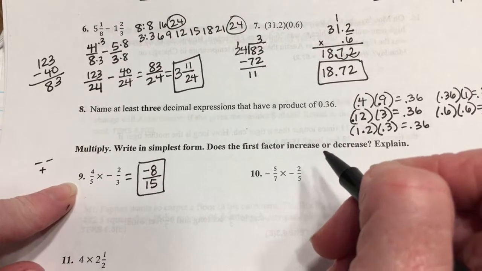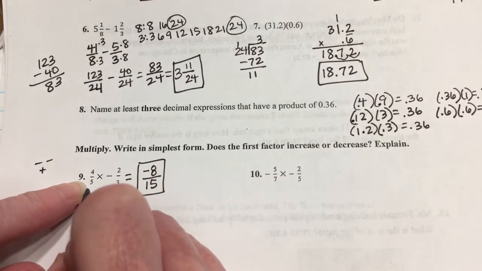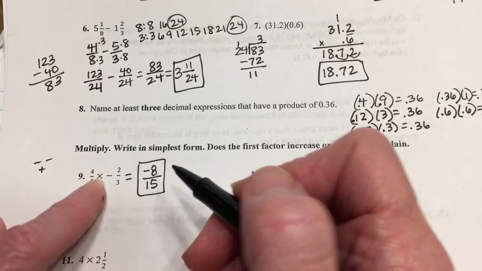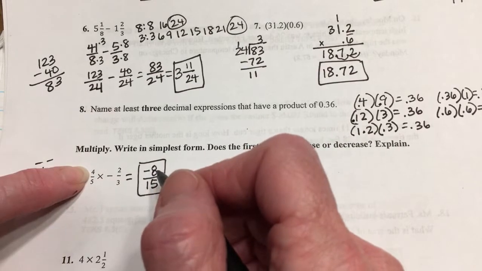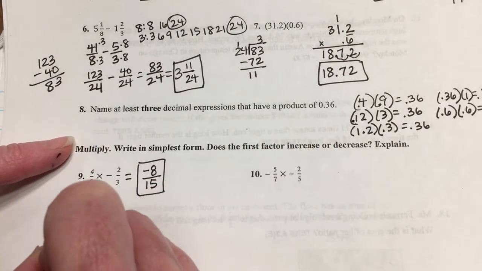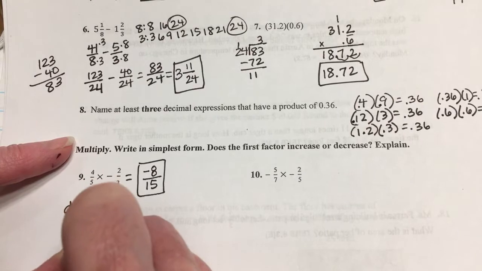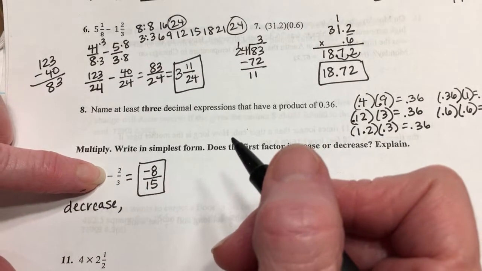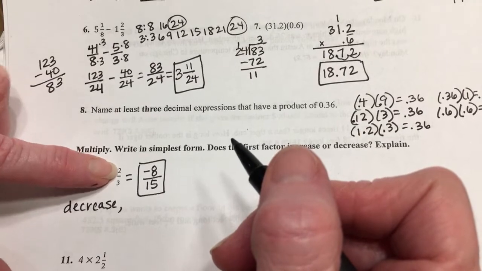All right, so did the first factor increase or decrease? So the first factor was 4/5. Now it's negative 8/15. So it definitely decreased because it was positive, and now it's negative. And let's see, why did that happen? Because I multiplied by a negative, basically, a positive times a negative.